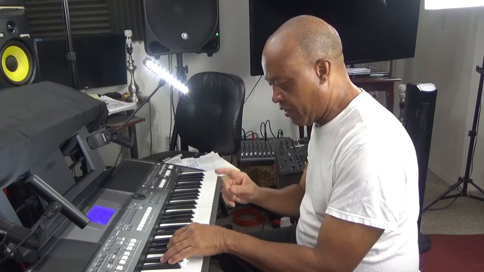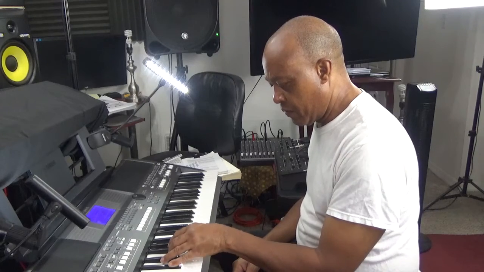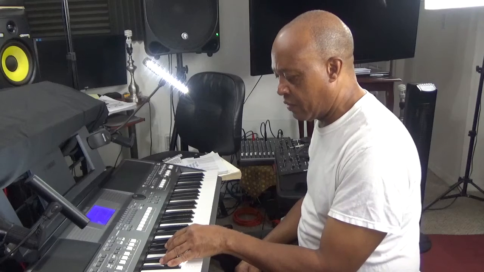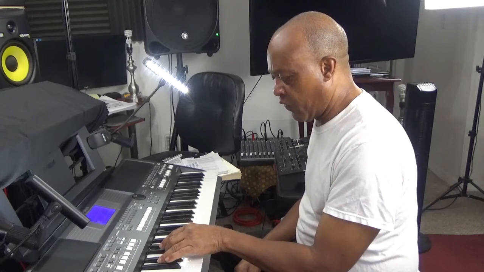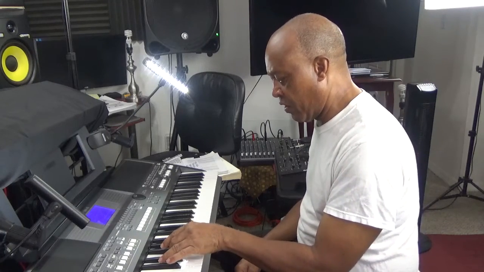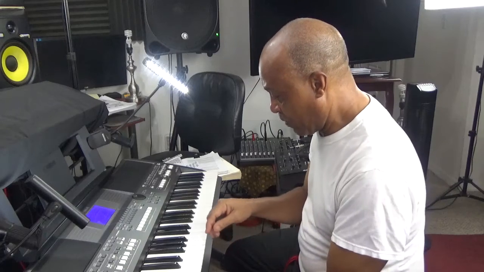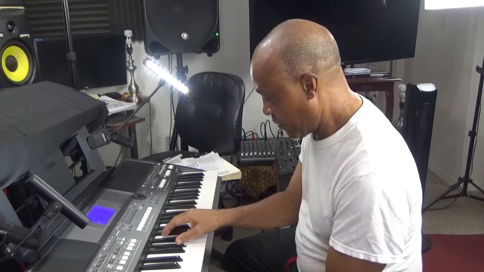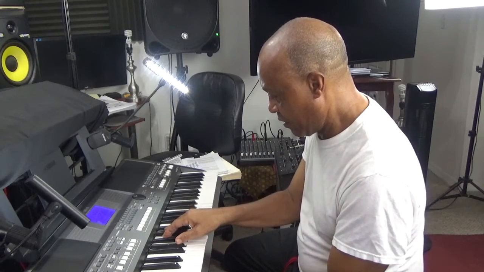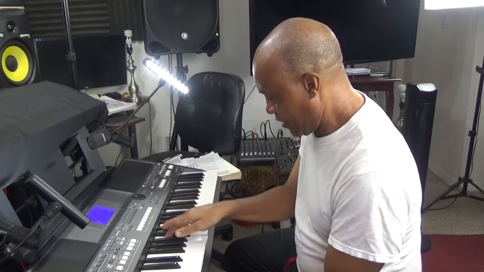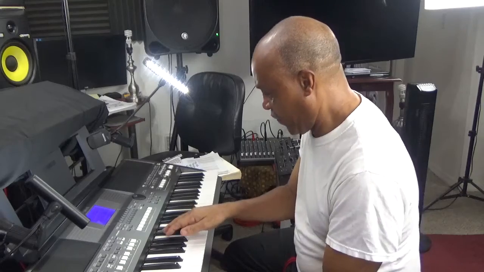D flat major triad: D flat, F, A flat. Keep that A flat in mind. Now, A flat major: A flat, C, E flat.